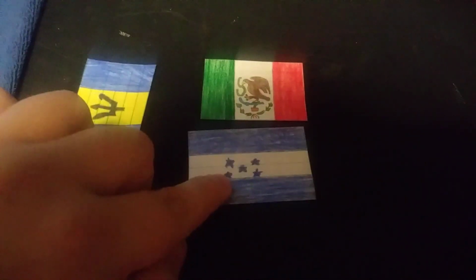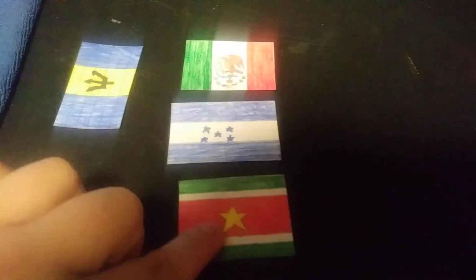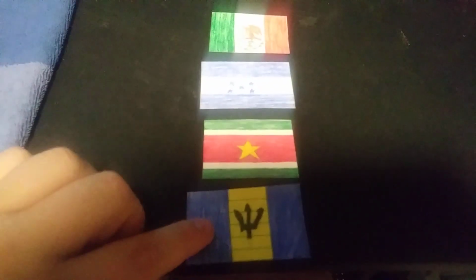So Mexico tops the group with 9 points. Honduras in second with 6 points. Suriname on 3 points. Barbados with 0 points. So Barbados are out. Mexico and Honduras go through. Suriname remains to be seen.